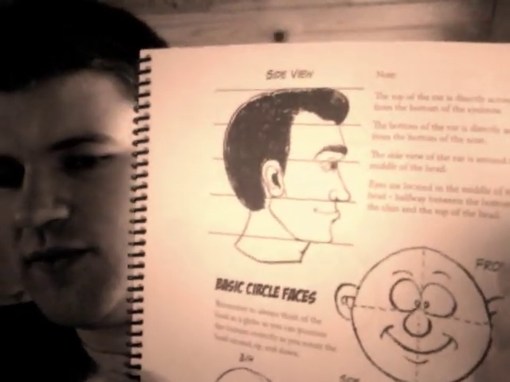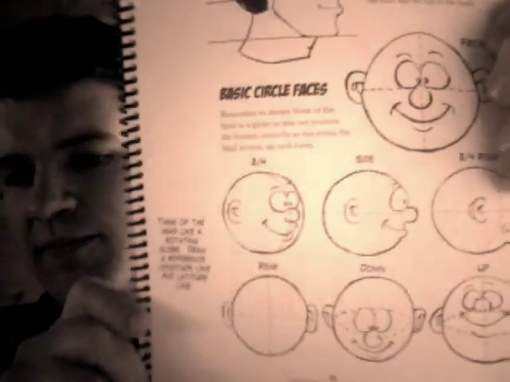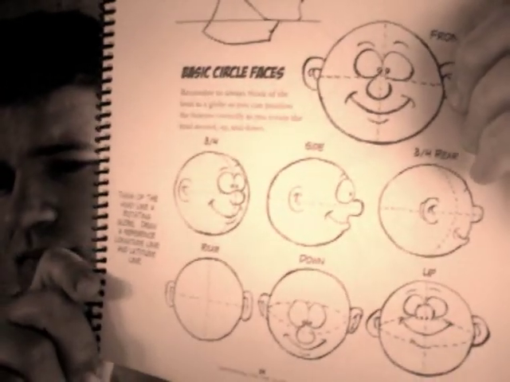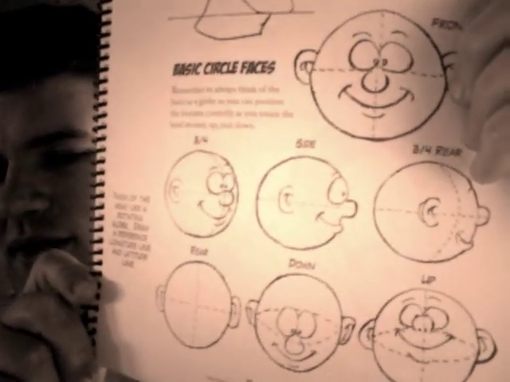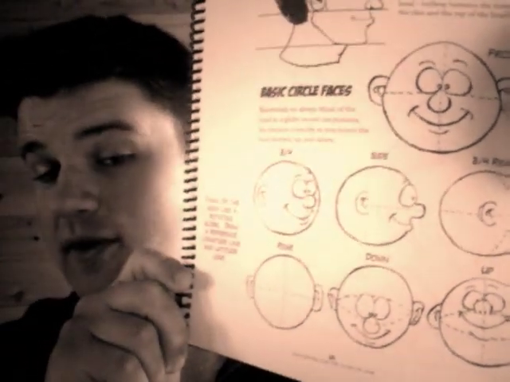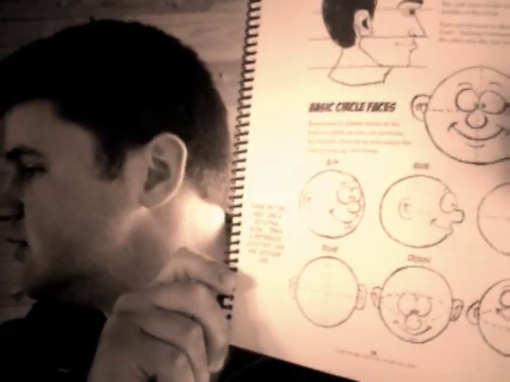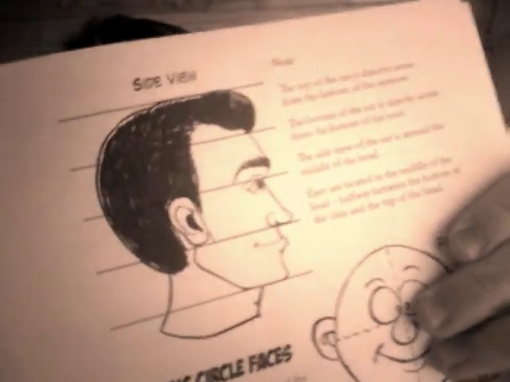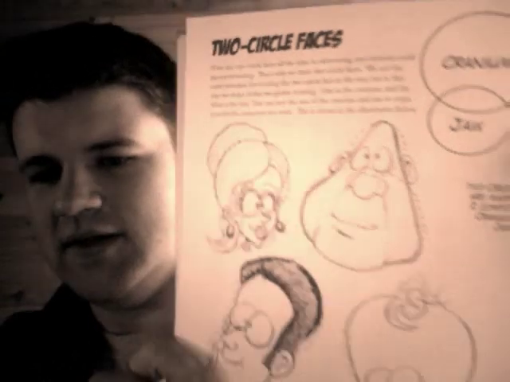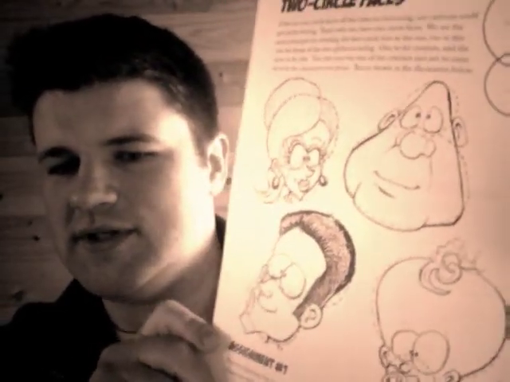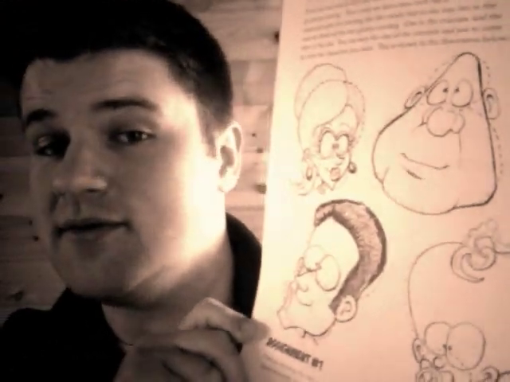Here are the proportions for the side view, and then basic circle faces. Just keep in mind that when you're drawing a head, you draw it like a globe. It really helps immensely when you want to rotate or turn the head sideways, up, or down. Just think of it like a globe. And the more complex we get, we move into 2 circle faces, which is more towards realistic, but you can simplify for cartoons, and it really makes your cartoons look more professional.